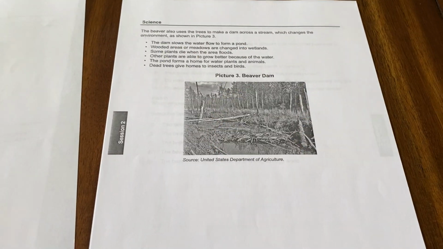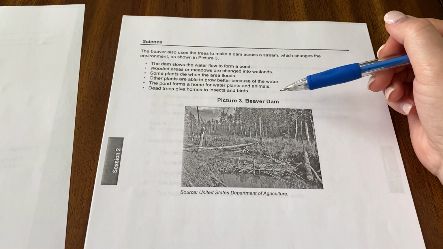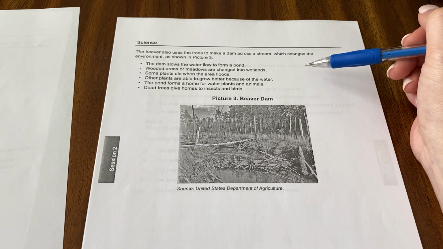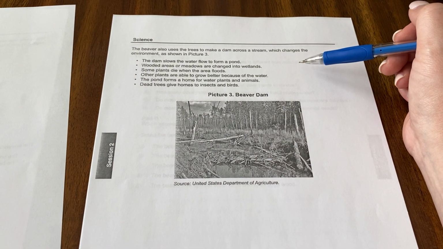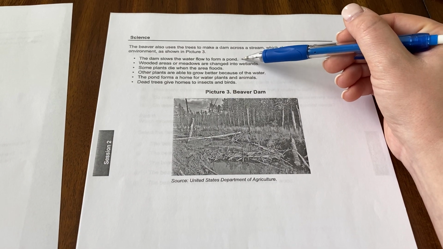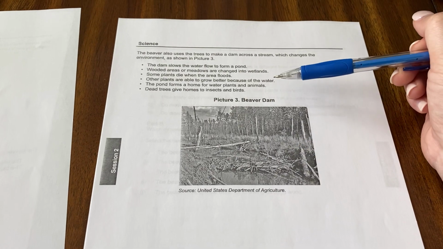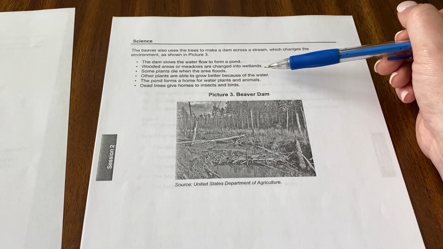And then here's our third source. We have the beaver dam. The beaver also uses the trees to make a dam across a stream, which changes the environment, as shown in picture 3. The dam slows the water flow to form a pond, and you can kind of see that there's a pond down here. Wooded areas or meadows are changed into wetlands.